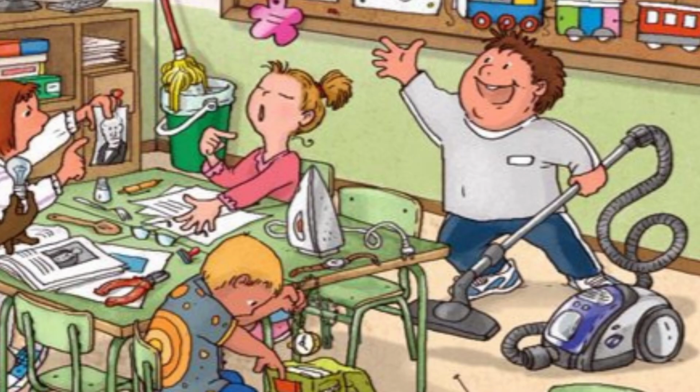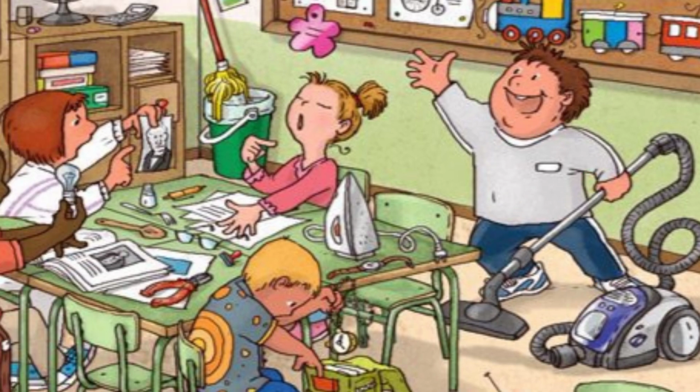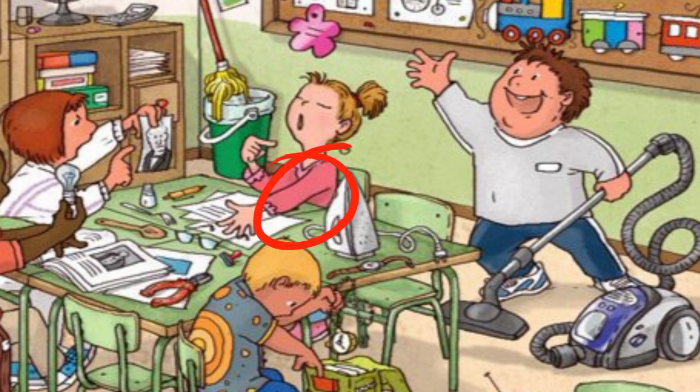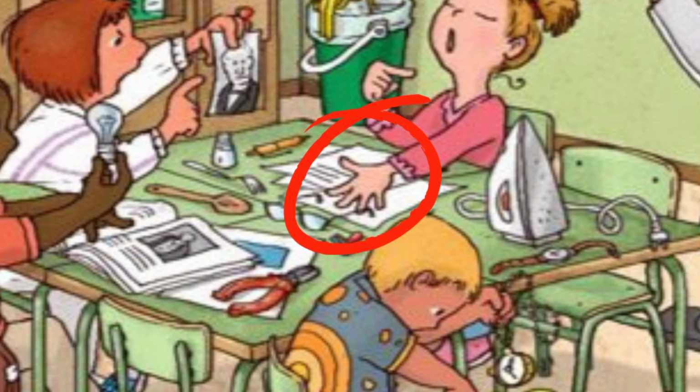Then I saw a brown-haired boy holding a vacuum cleaner. The child looked very happy judging from his expression, and he also wears a gray shirt, blue pants and blue shoes. In front of him, there was a girl who seemed to be having an argument with her friend in front of her. She was wearing a pink shirt with brown hair that was touching several sheets of paper.